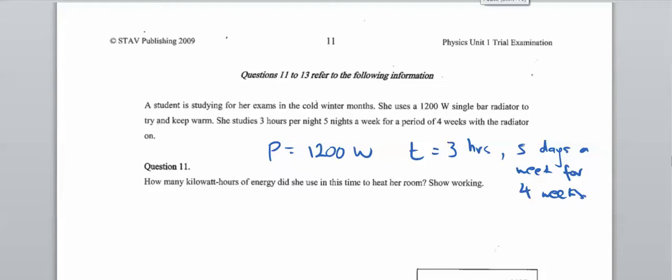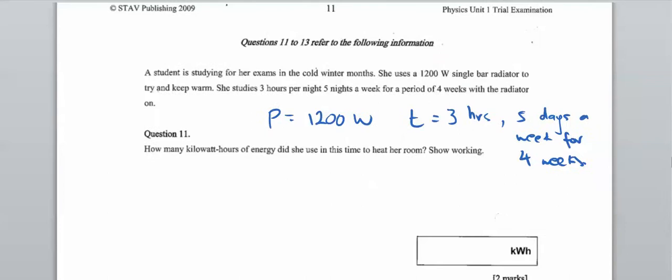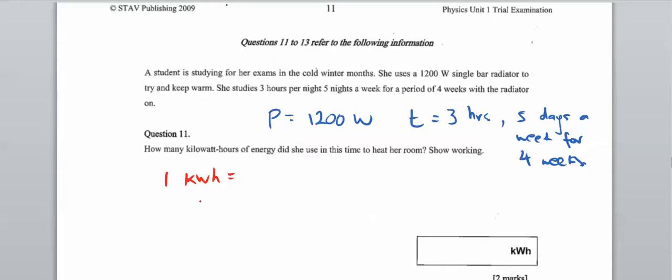So let's have a look at what a kilowatt hour is. First of all, if we look at it in terms of energy, energy is power times time. So where do we get this from? Power is the rate at which the energy is consumed.